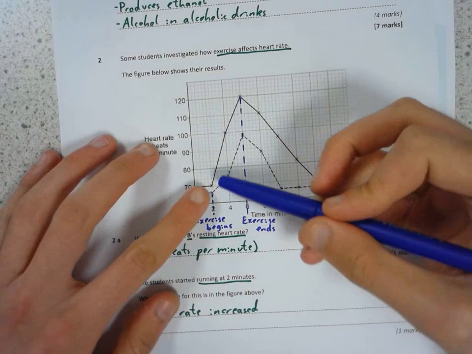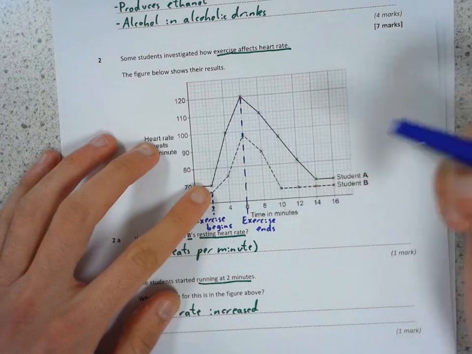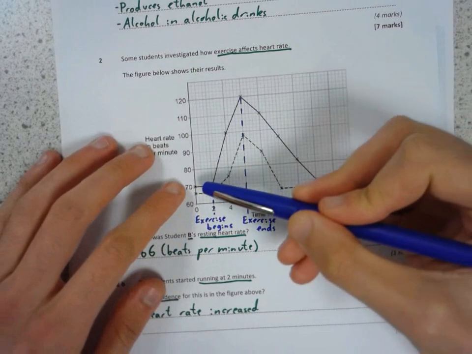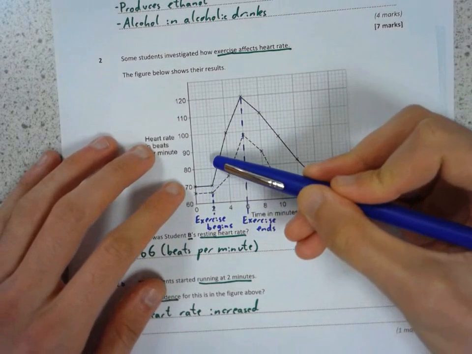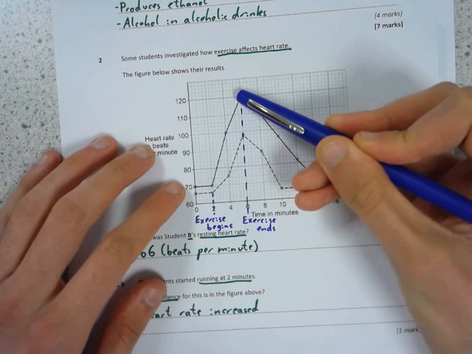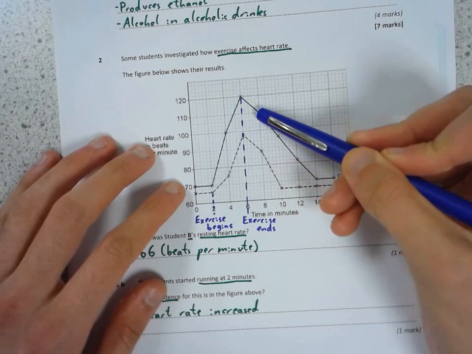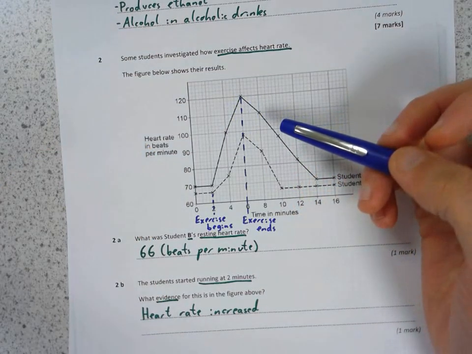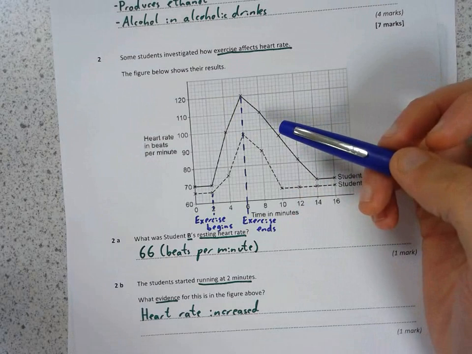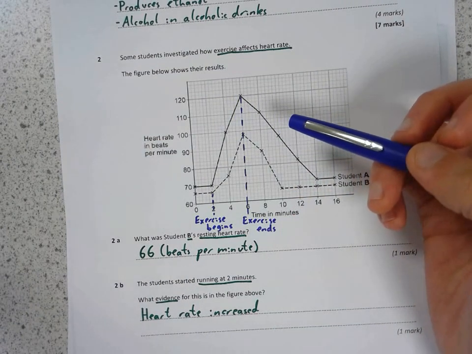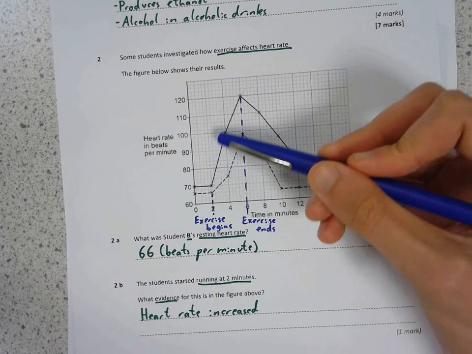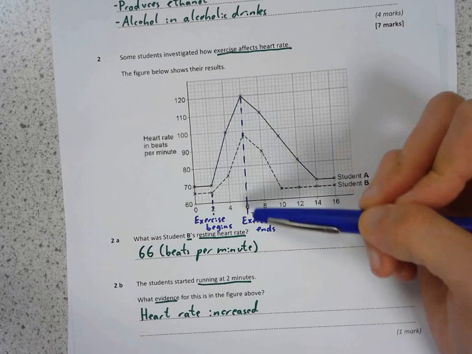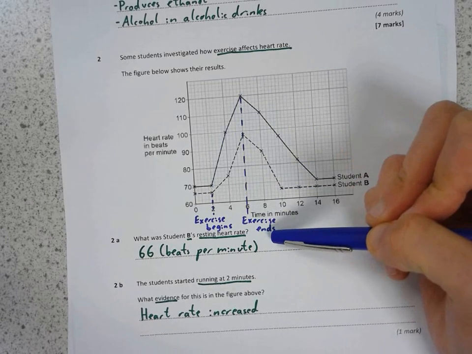Now, it's very tempting to think that the whole time your heart rate is raised, you're exercising. However, if we have a look here, the heart rate is going up, it's increasing, and it starts to come down again. And we're thinking logically about what's happening here. As soon as you stop exercising, your heart rate starts to go down. However, it doesn't immediately go down to your resting heart rate. So, at the peak here is where the exercise ends, and I've labelled that on there.